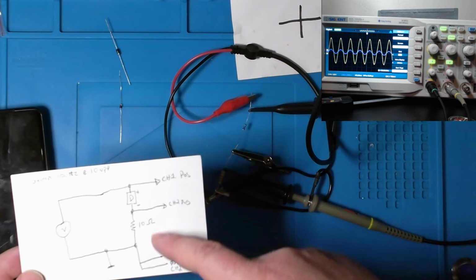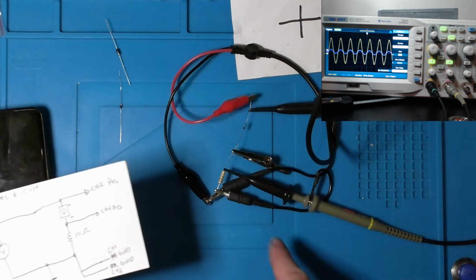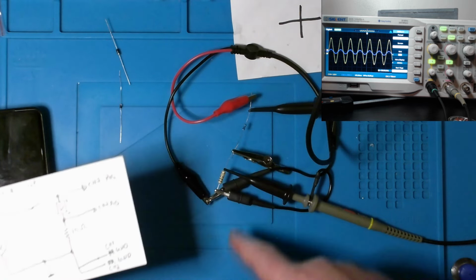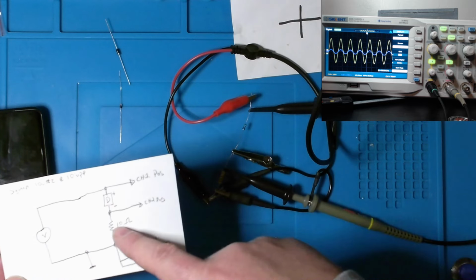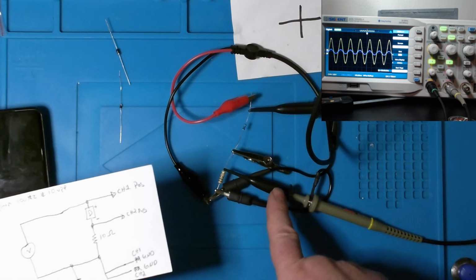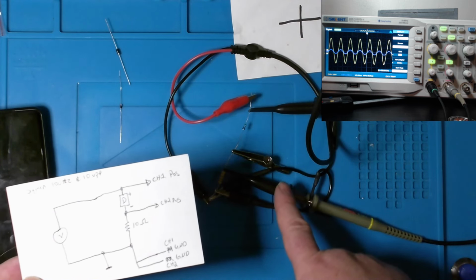And then tied to the negative rail is going to be channel 1, channel 2 ground. It's on the negative rail. I've got a 10 ohm resistor going in between that to channel 2 positive of my 1 mega ohm probe.